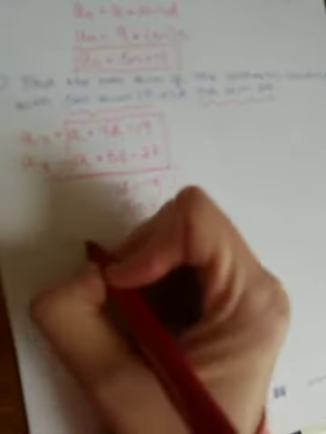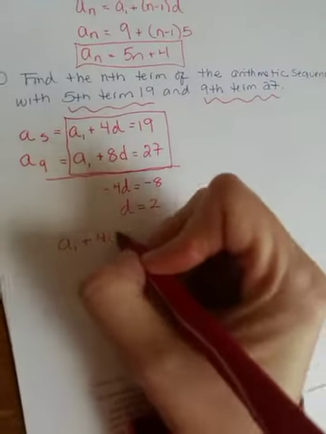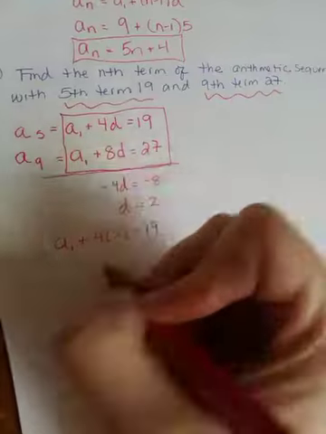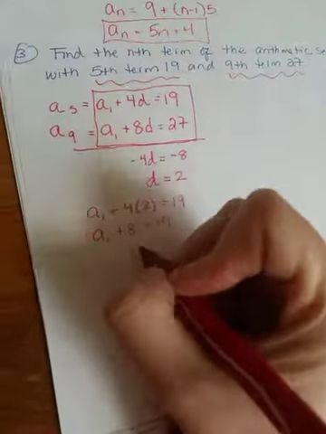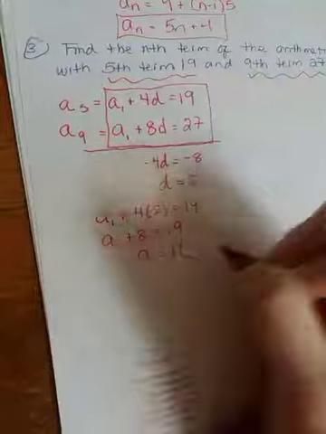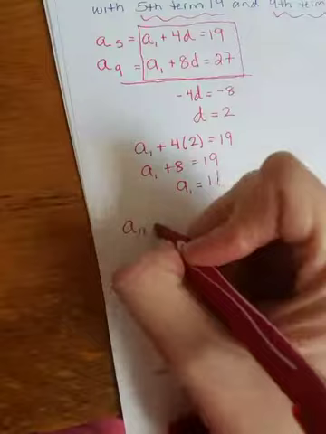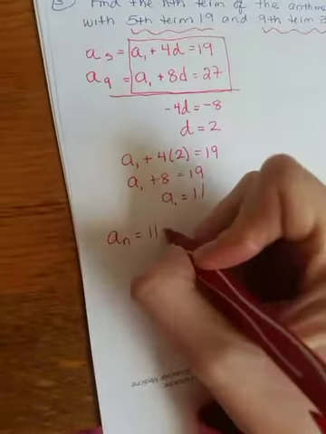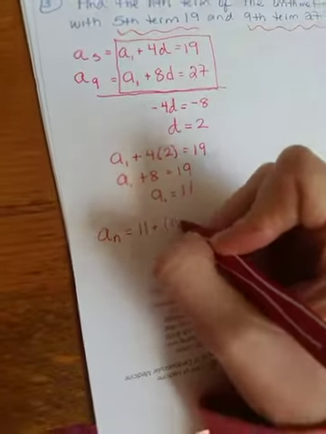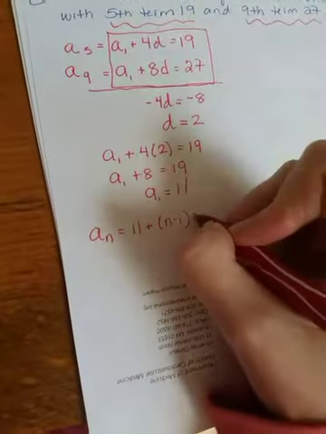And so I know I have a sub 1 plus 4 times my d, which is 2, equals 19. So really a sub 1 plus 8 equals 19. So a sub 1 is equal to 11. All right, and so just to wrap it up in my equation here, I have a sub n equals, following the equation we derived on the other side, your first term, which we just established was 11, plus n minus 1 times d, which we figured out was 2.